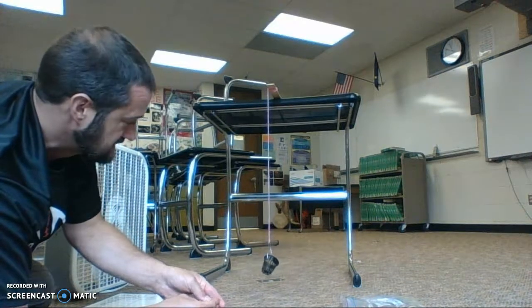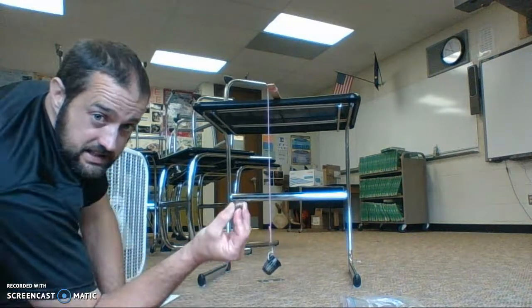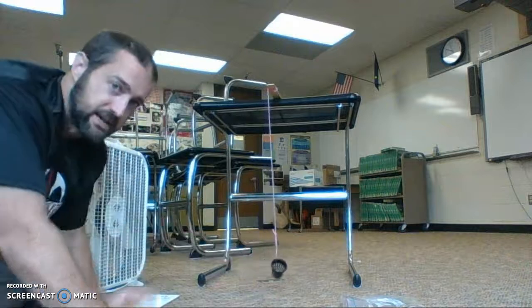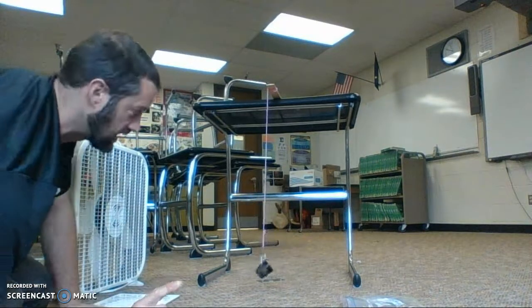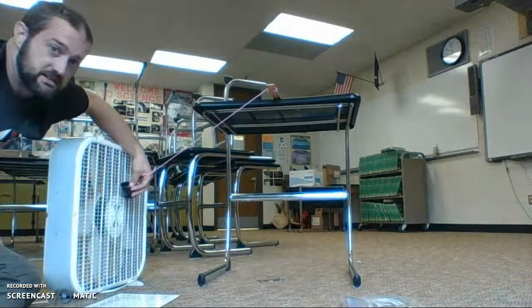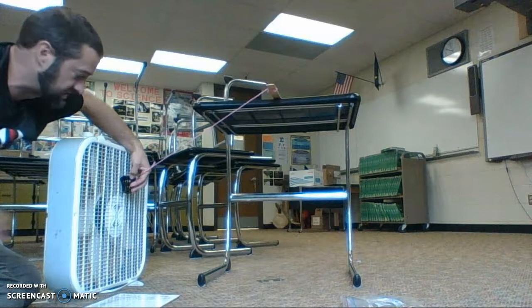My independent variable for this one is going to be mass. I don't have a scale at home, so I can't really know how many grams this is. But what I am going to do is I'm going to use 10 pennies. Okay, that's my independent variable. I'm changing that on purpose. I'm going to measure time. I put this fan here so that I release this from the same spot every single time.